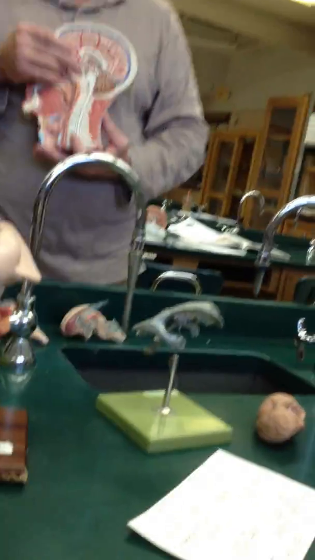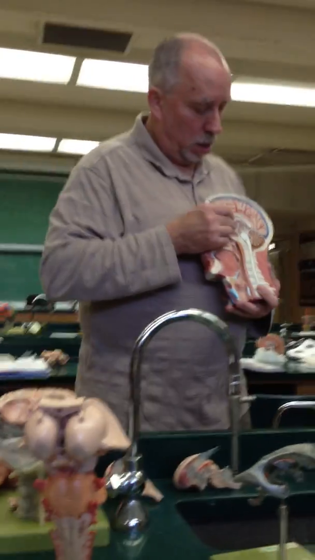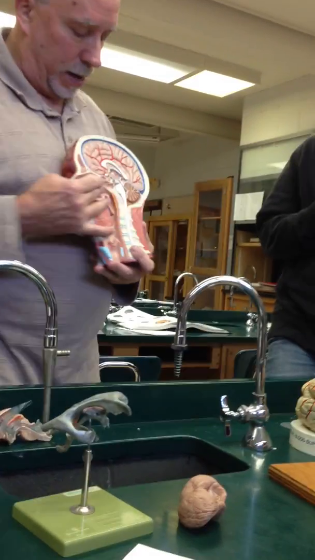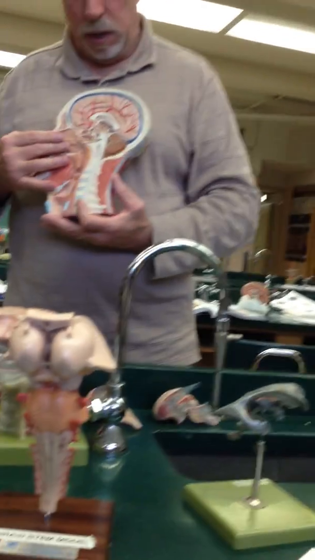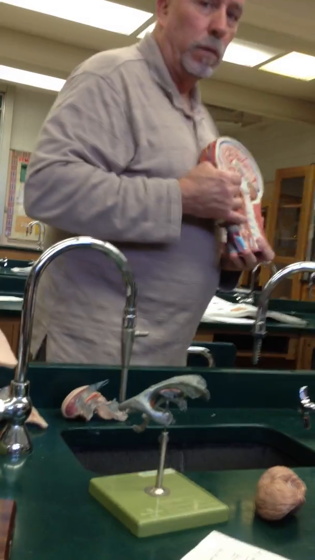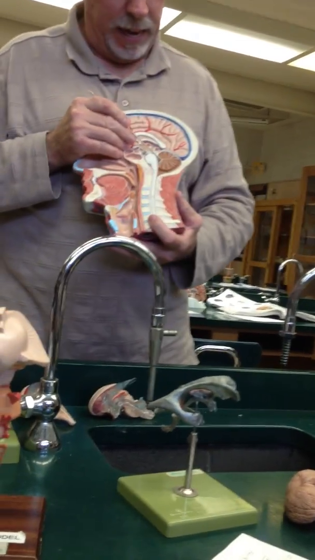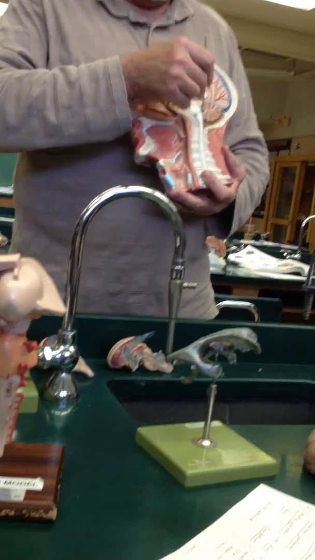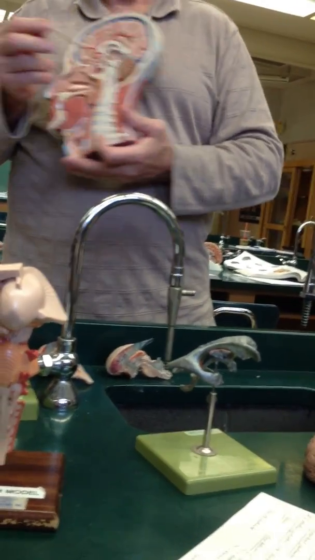There's that cerebral aqueduct. So on this model, here's your brainstem. Here's the midbrain right here. Here's the pons. And here's the medulla right there. And so that connection between where the third ventricle is in this space and the fourth ventricle. My Q-tip is in the fourth ventricle.